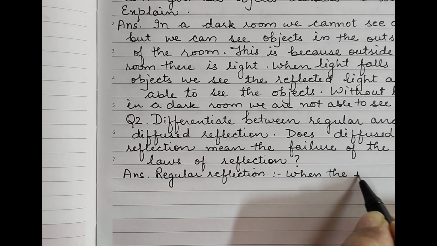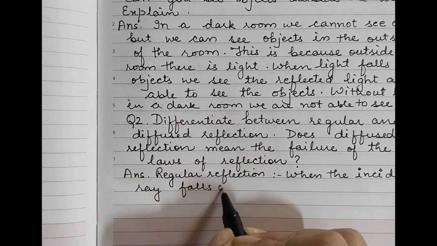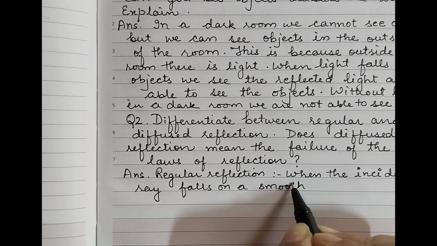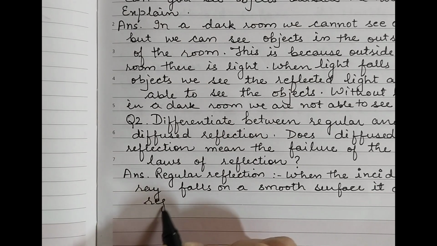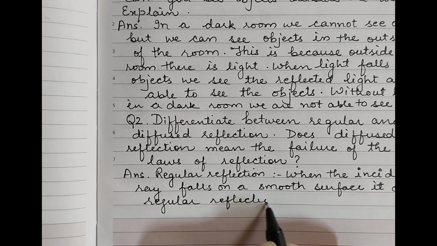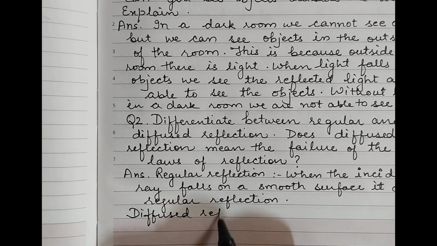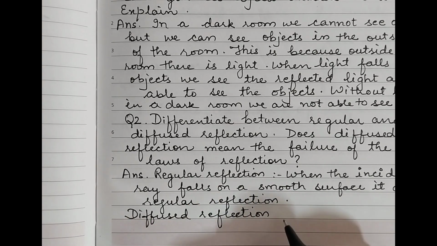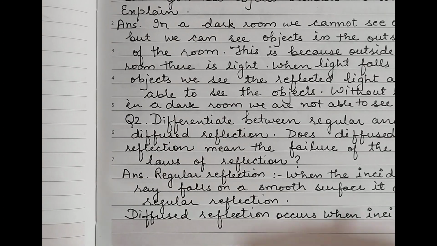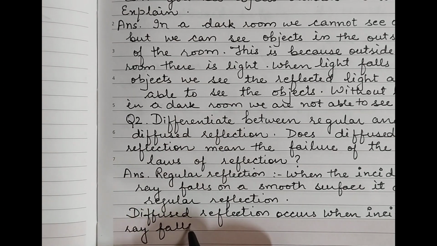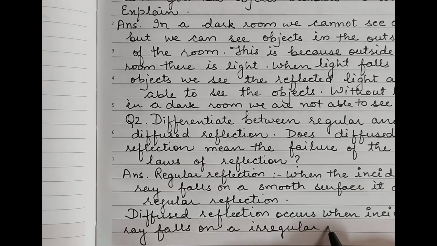When the incident ray falls on a smooth surface, it causes regular reflection, whereas diffused reflection occurs when the incident ray falls on an irregular surface.